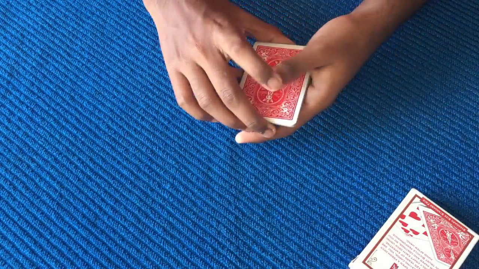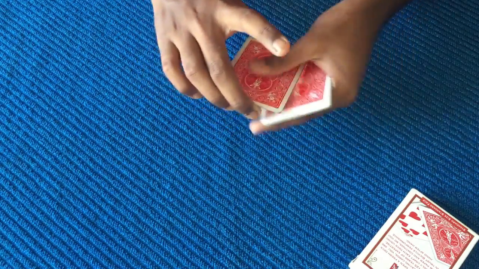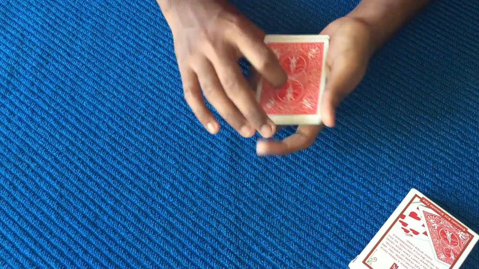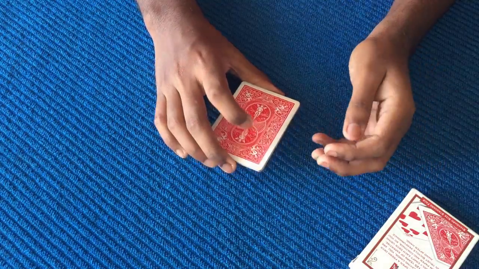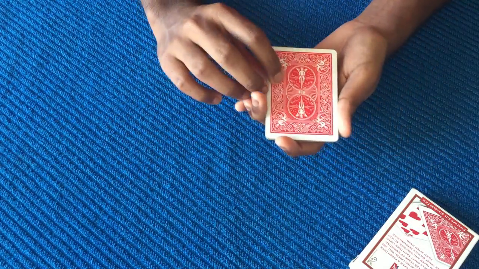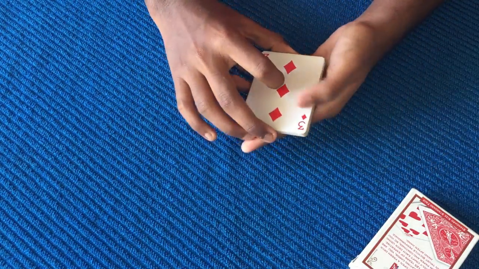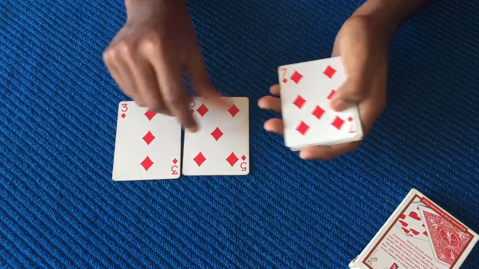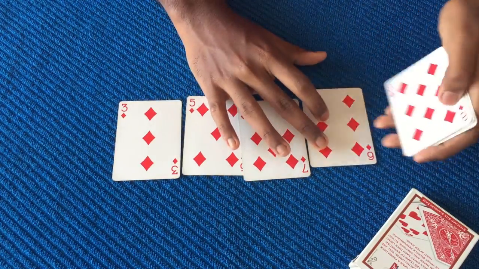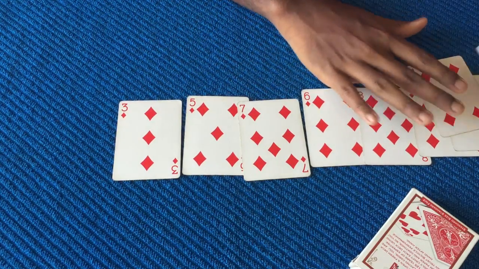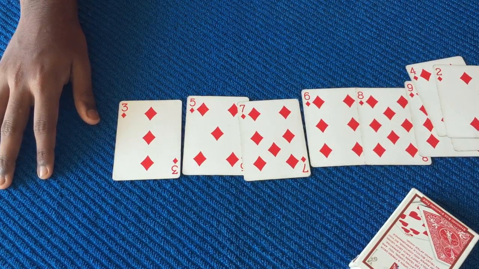Now let's suppose the order of the cards changed. Suppose the 3's on the bottom, since the spectator wanted to do it an odd number of times. Then simply you say, okay, let's take a look at the order of the cards. You turn it around, and then you go and say, okay, 3, 5, 7, so on. And that is the entire trick. It's so simple, yet it's so cool.